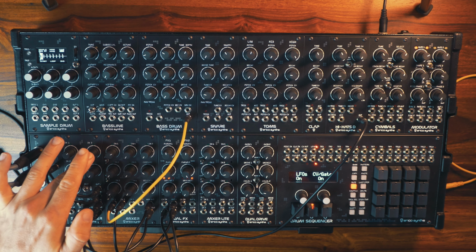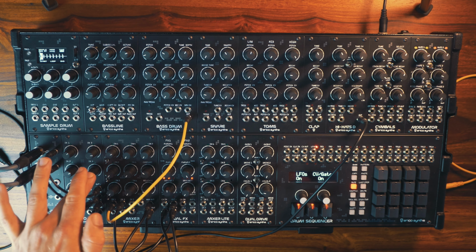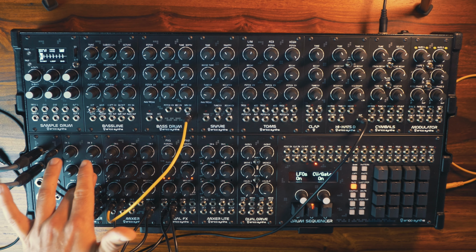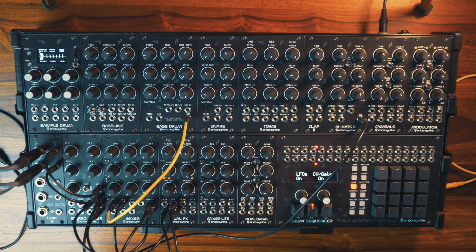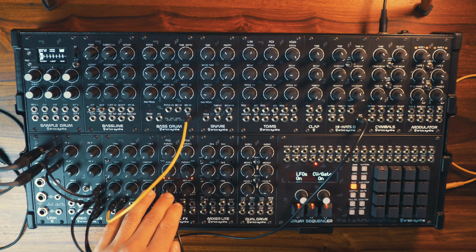So channel 3 here is my dry kick drum, and channel 4 here is the wet amount of the reverb. This will give me full control over the amount of this effect.